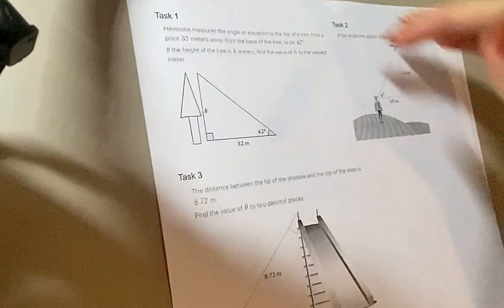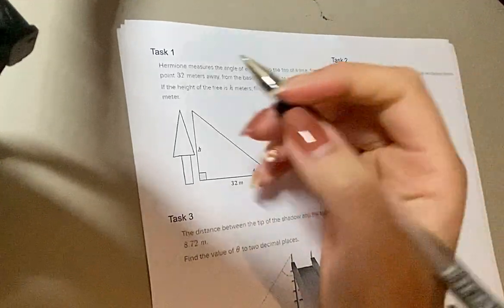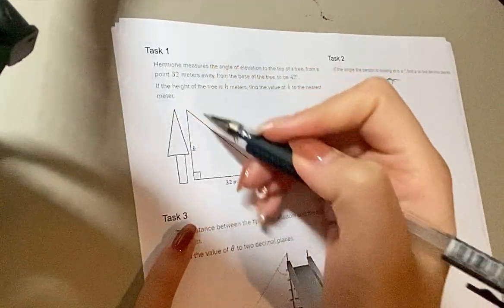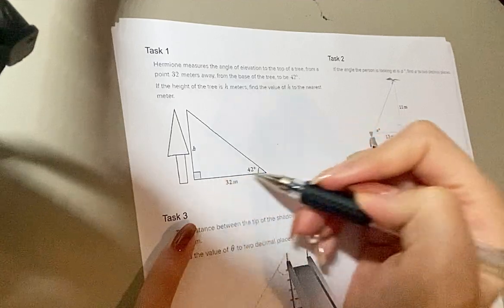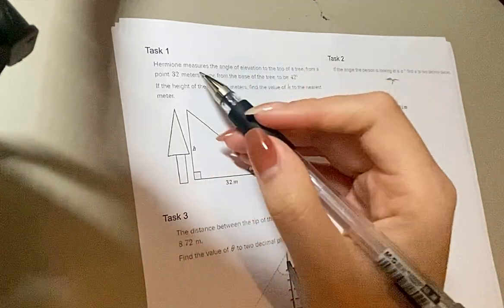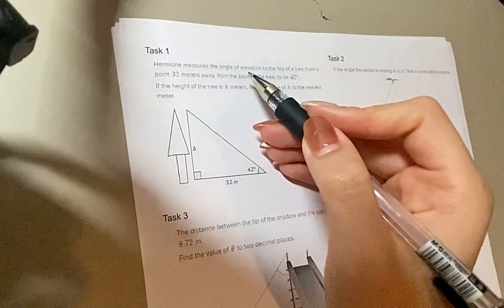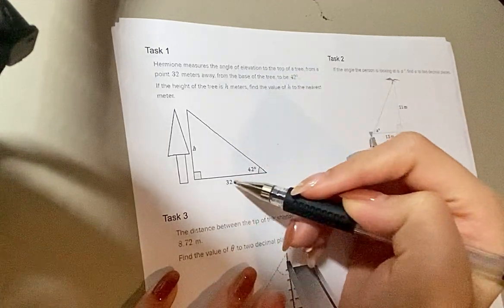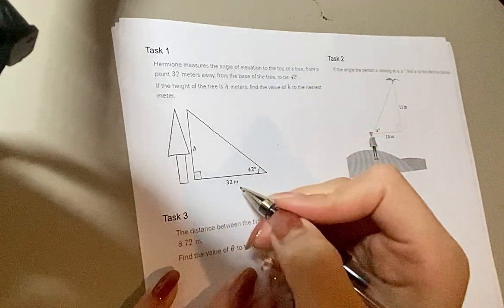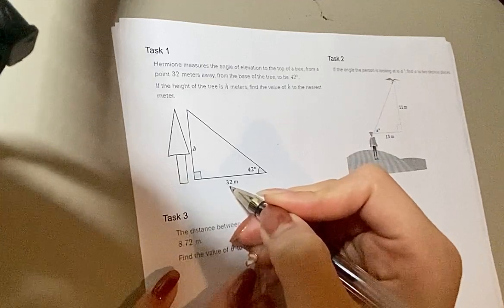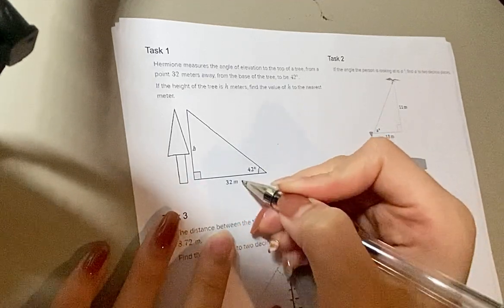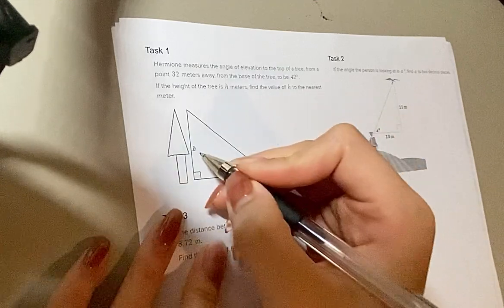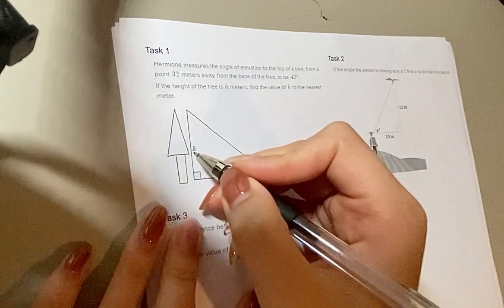Okay, let's start by doing the first task together. So the first task is this figure right here. Measure an angle of elevation to the top of a tree from a point 20 meters away. So we know that this side is 32 meters, and we have the angle is 42. And we're trying to find the height of the tree, which is h.